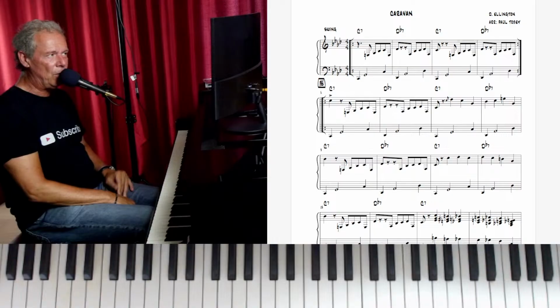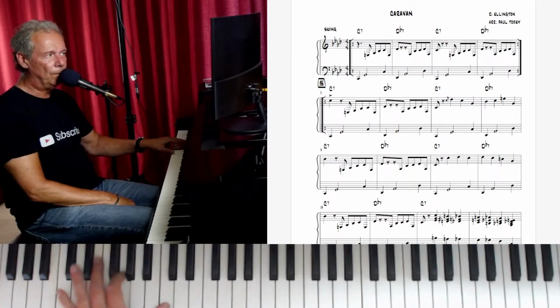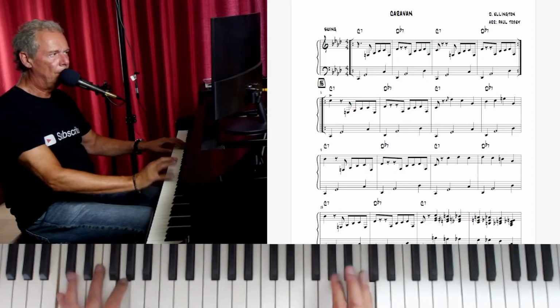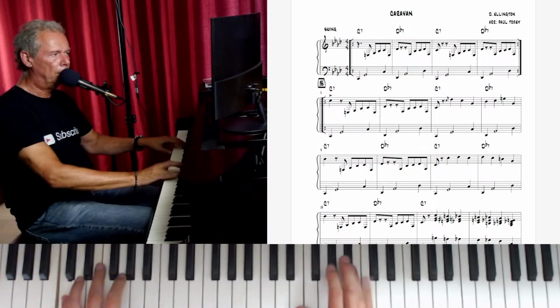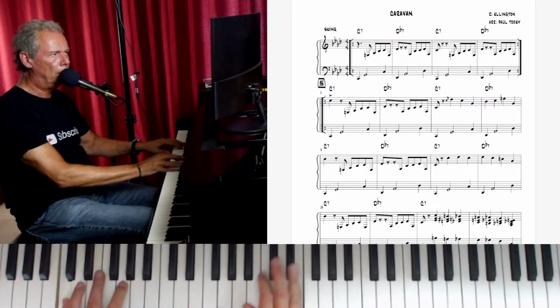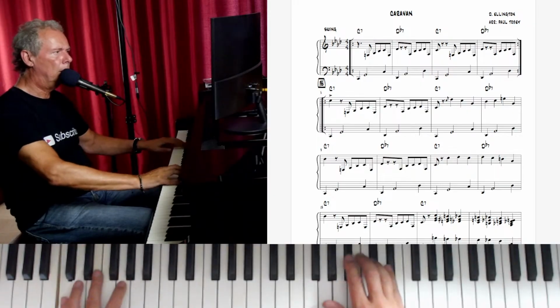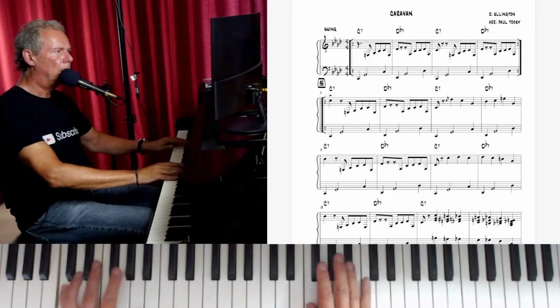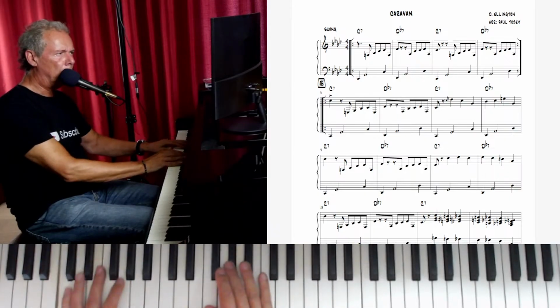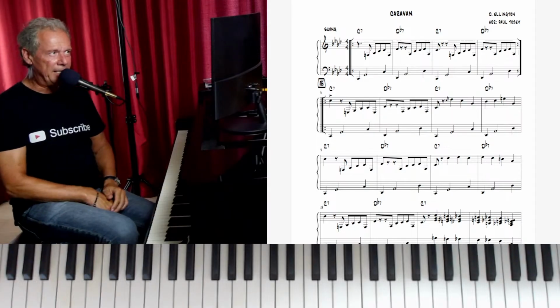And then when you get into the solo section, you can do other things like this. So play around with that left-hand bass a little bit.